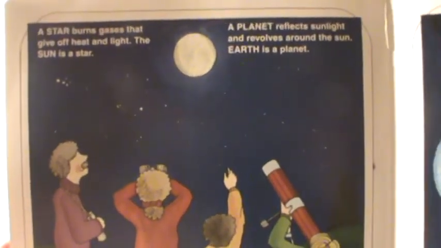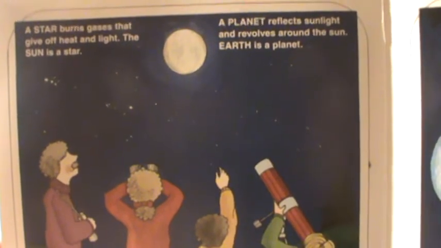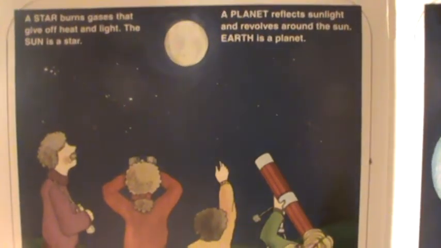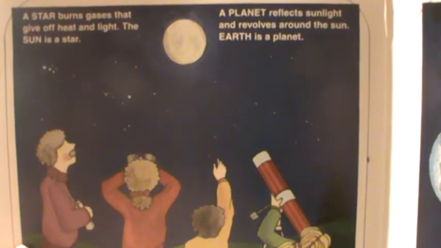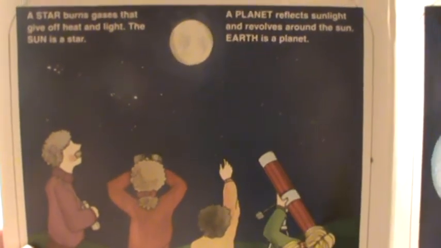So a star burns gases that give off heat and light. The sun is a star. A planet reflects sunlight and revolves around the sun. Earth is a planet.